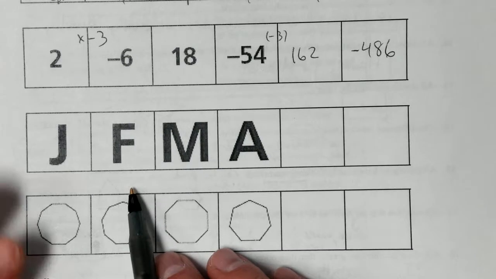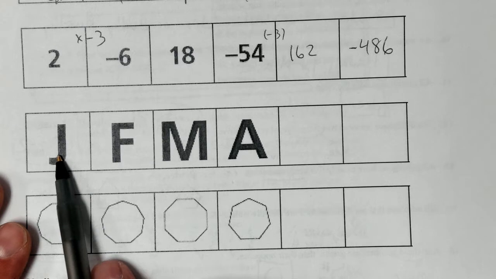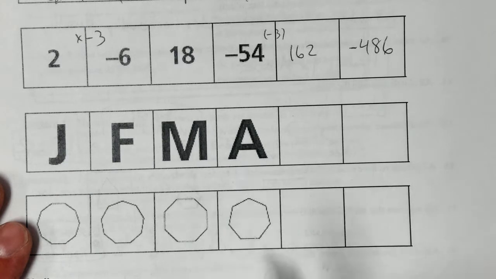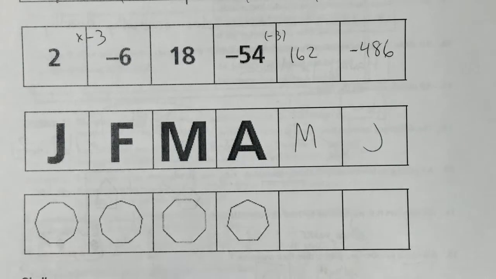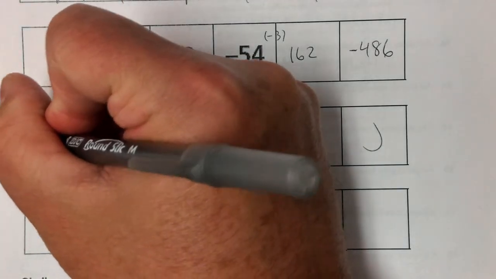And then this one is your months, apparently. January, February, March, April, May, June. So this is your months.